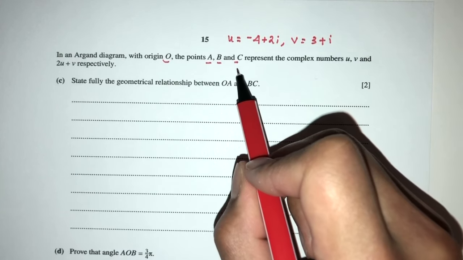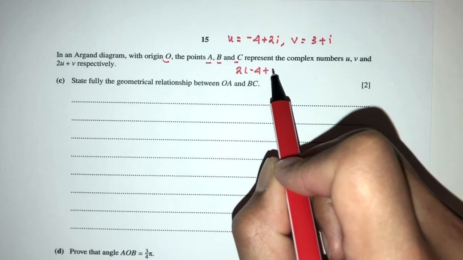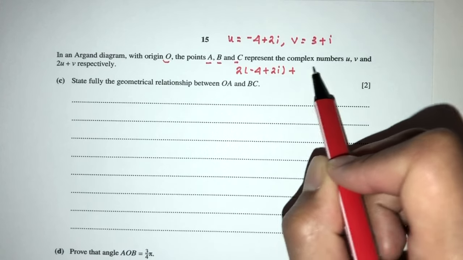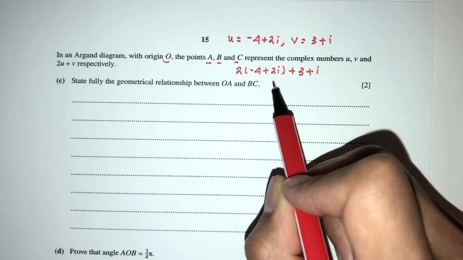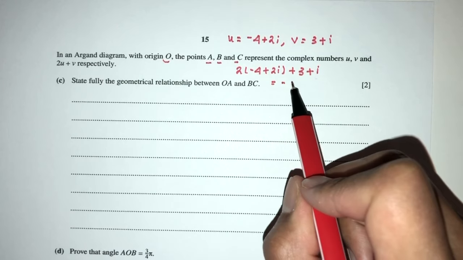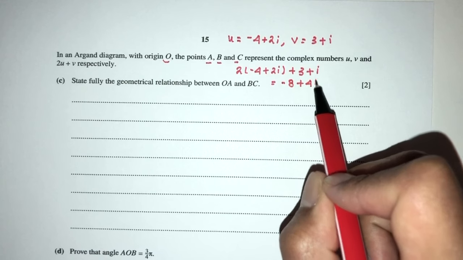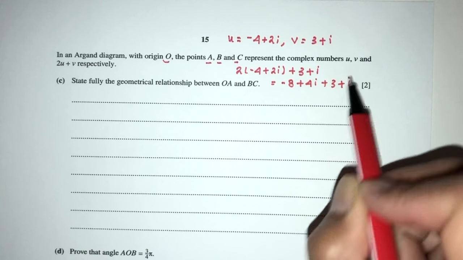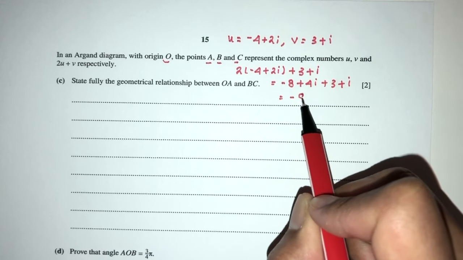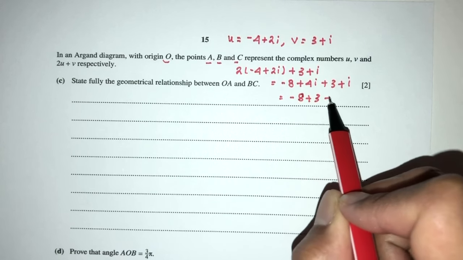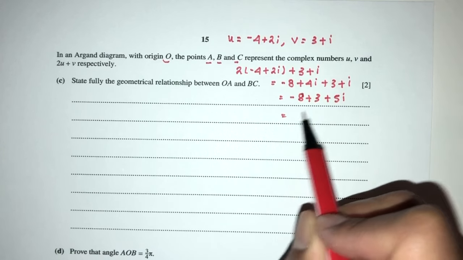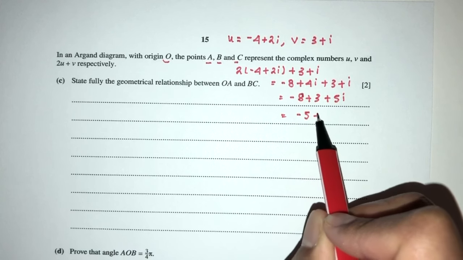So 2u is 2 times minus 4 plus 2i, and plus v is 3 plus i. That should be what? Let's see. We have minus 8 plus 4i plus 3 plus i. That will become minus 8 plus 3 plus 5i, which is basically minus 5 plus 5i.